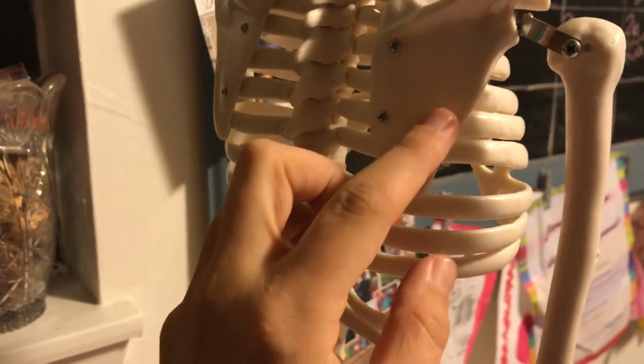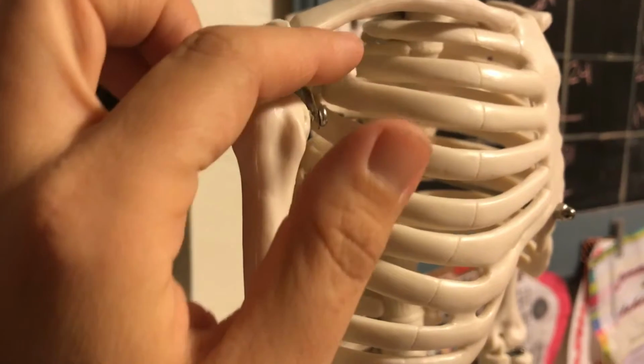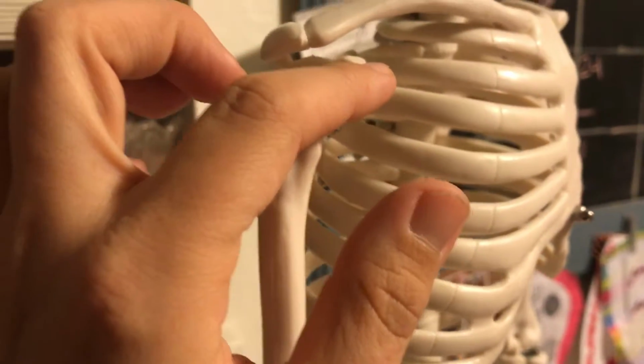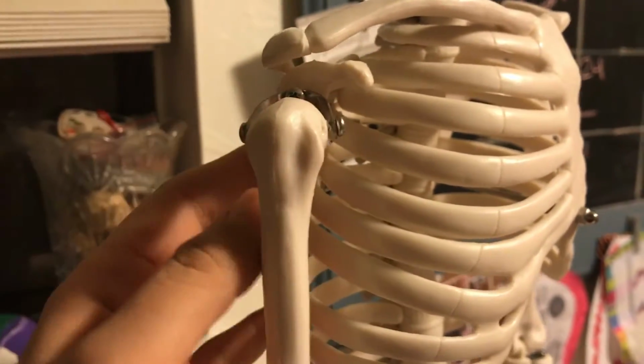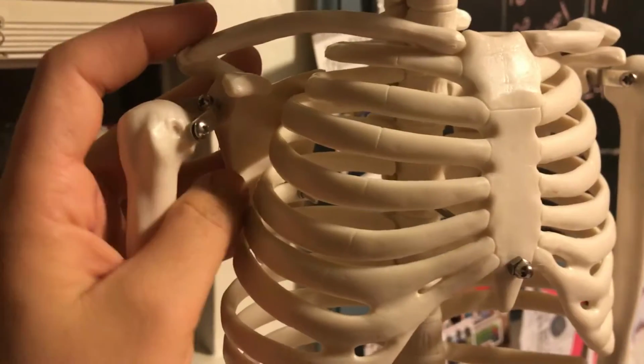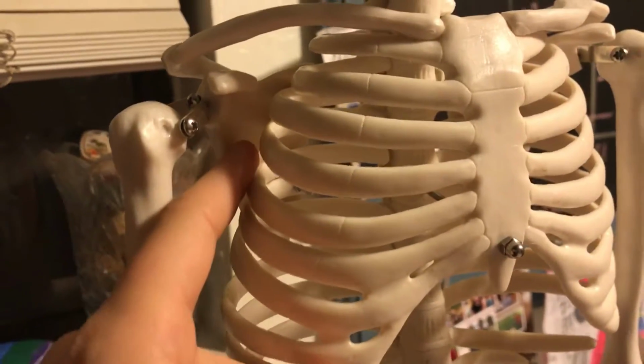infraspinous fossa, goes into the glenoid cavity, which comes out with the coracoid process. The glenoid cavity is where the head of the humerus fits. On the anterior of the scapula is the subscapular fossa.